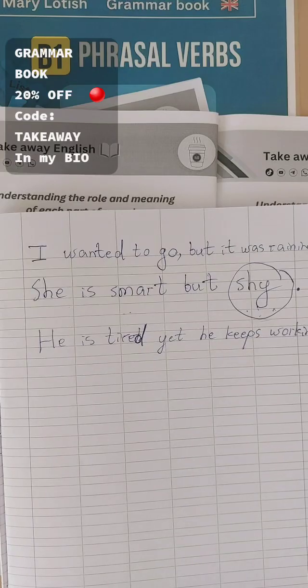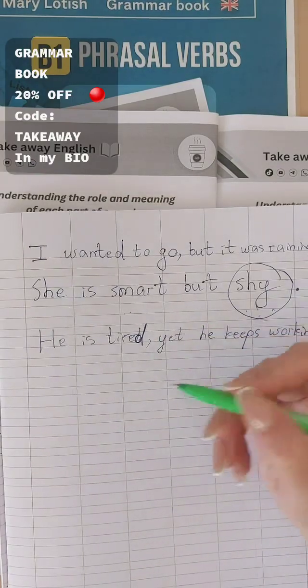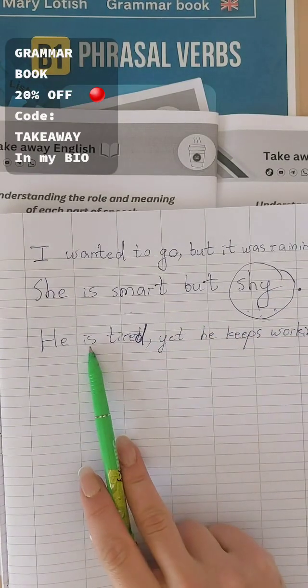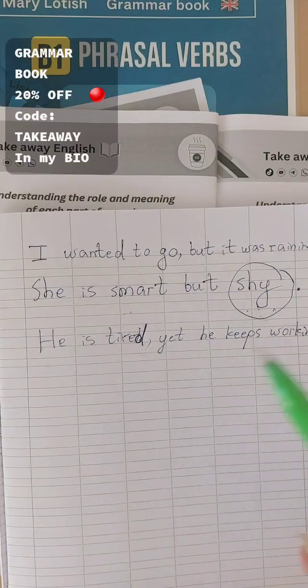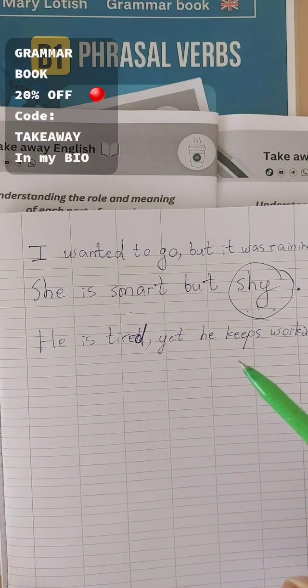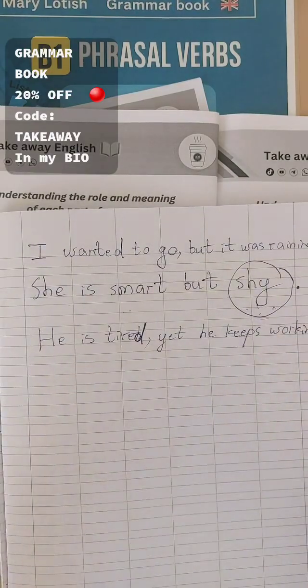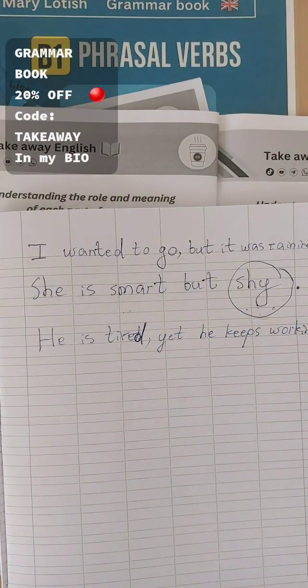What do you think? He's tired, yet he keeps working. We need a comma. Why? Because both of the sentences make sense. They are complete sentences, independent sentences, right?